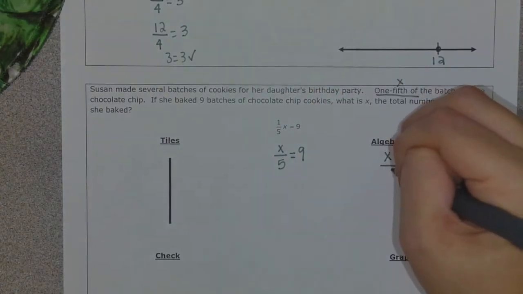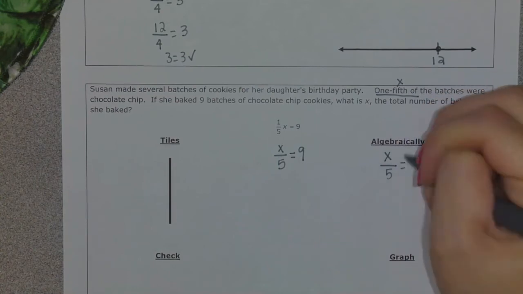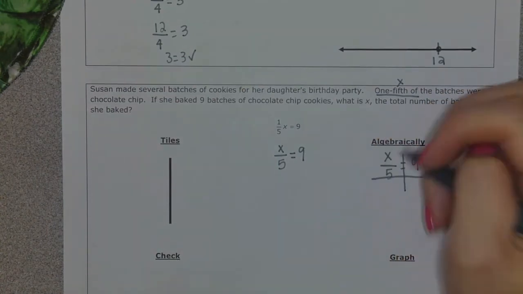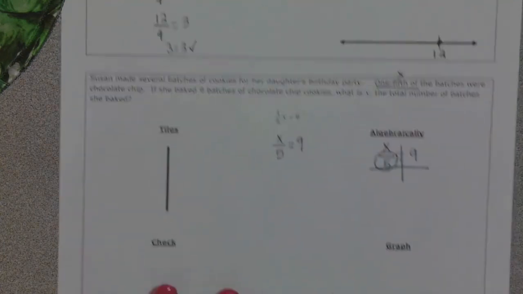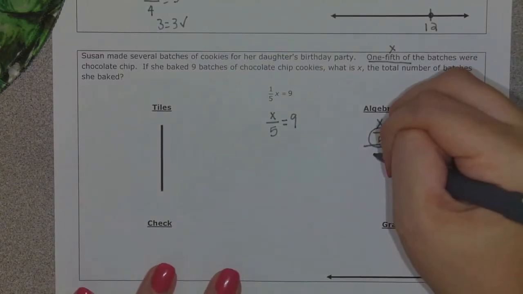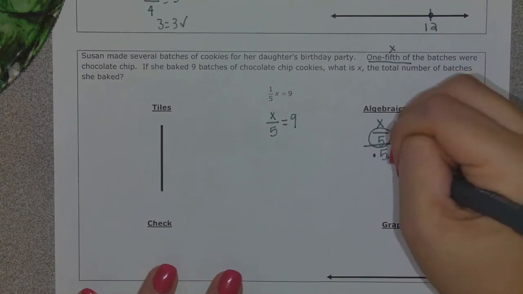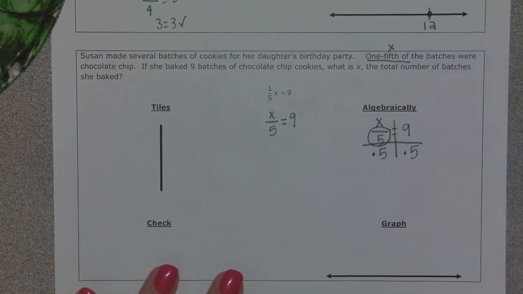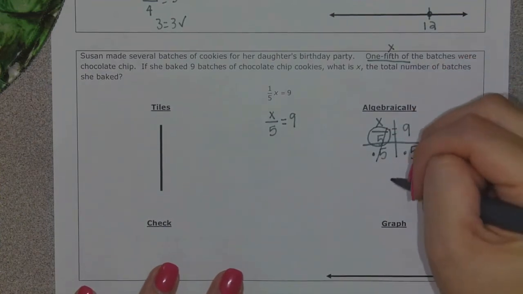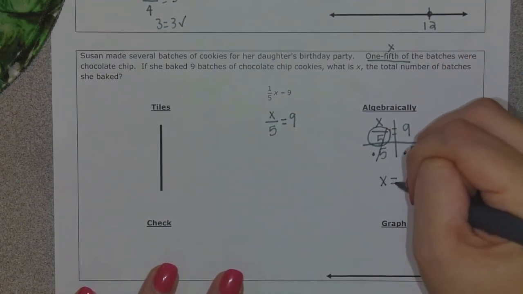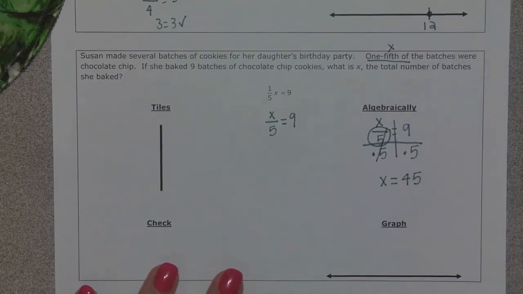So let's solve this algebraically. I'm going to build my t-chart. I'm going to circle what's bothering the x. So that would be divided by 5. The opposite of dividing by 5 is multiplying by 5. What I do to one side, I have to do to the other side. So my divided by 5 and my times 5 cancel each other out. So what remains is x equals, and 9 times 5 is 45.